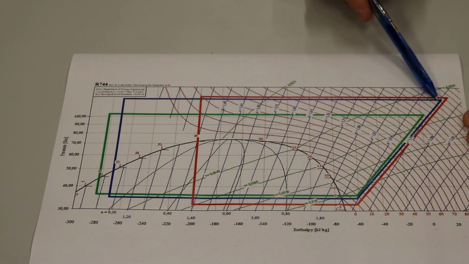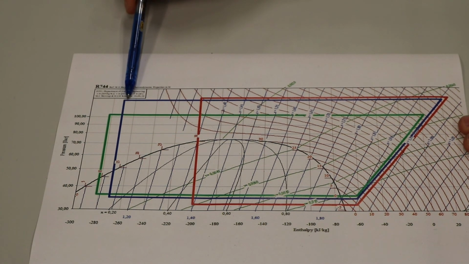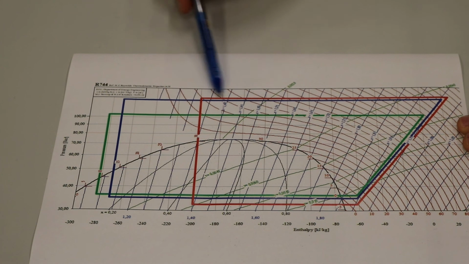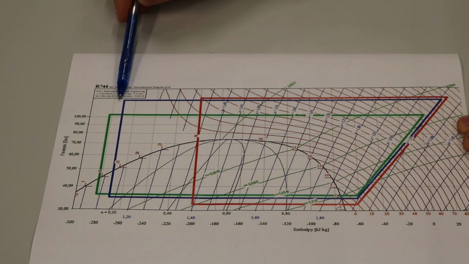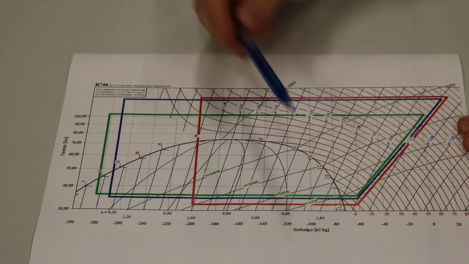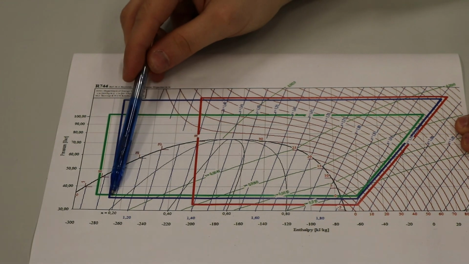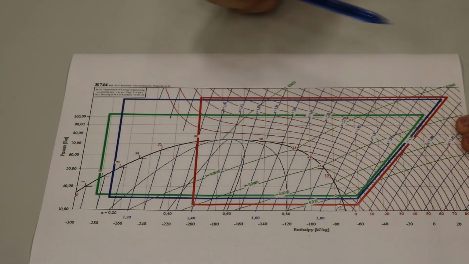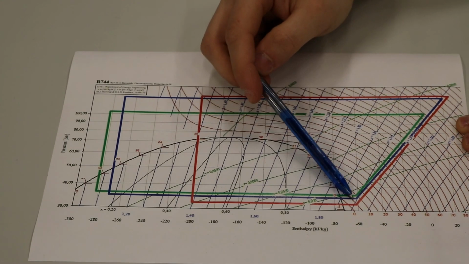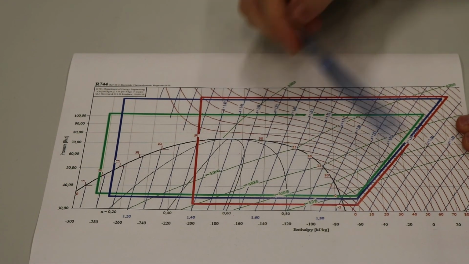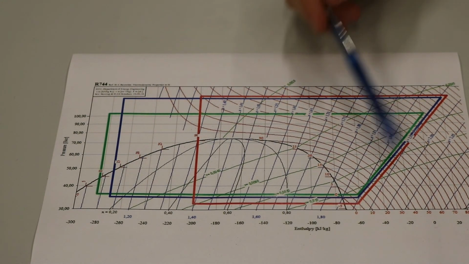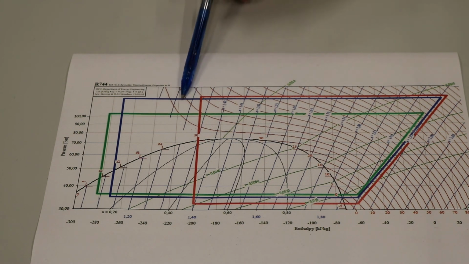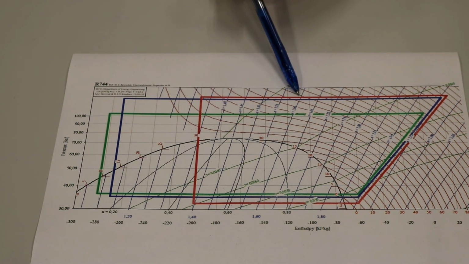We can see when we lower the upper source temperature return, we get much higher energy delivered to the upper source, as well as much higher energy taken from the lower source, where the energy delivered to the compressor stays roughly the same. That means this blue cycle is much more efficient than this red cycle.